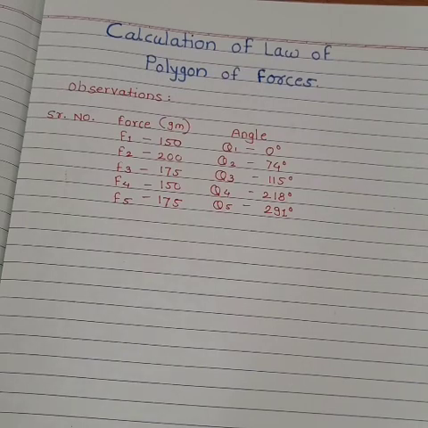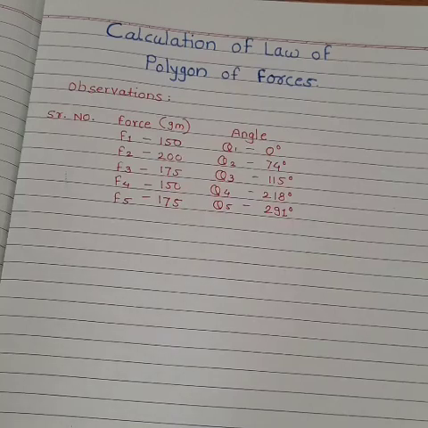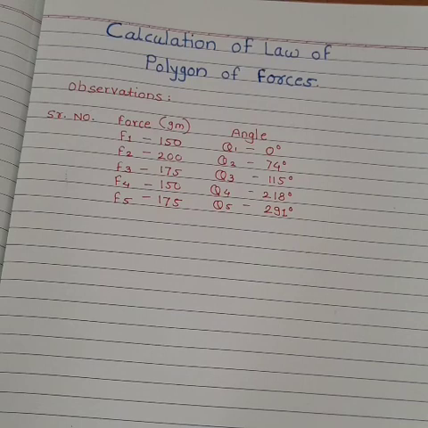According to that, the angles are: theta 1 is 0 degree, theta 2 is 74 degree, theta 3 is 115 degree, theta 4 is 218 degree and theta 5 is 291 degree. So first of all, let's draw a space diagram according to the forces and the angles. As we know the quadrants: plus x axis, minus x axis, plus y axis and minus y axis. So let's draw a space diagram.